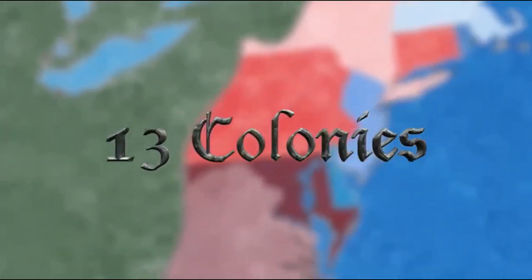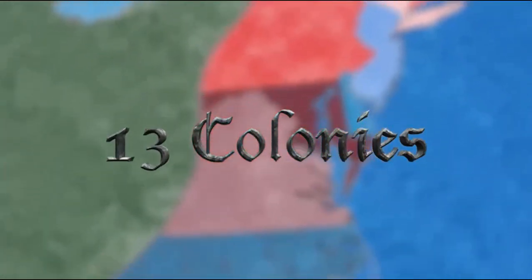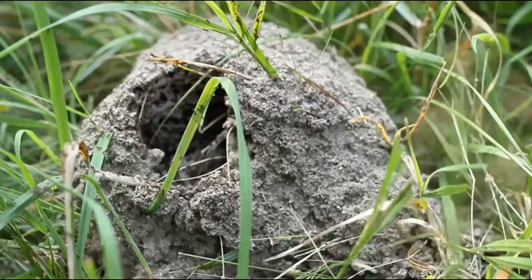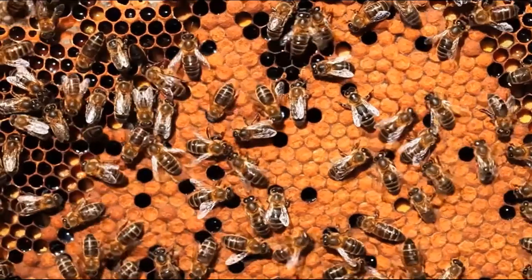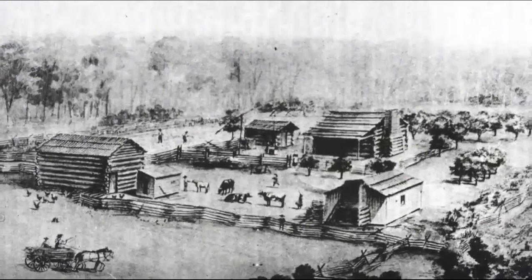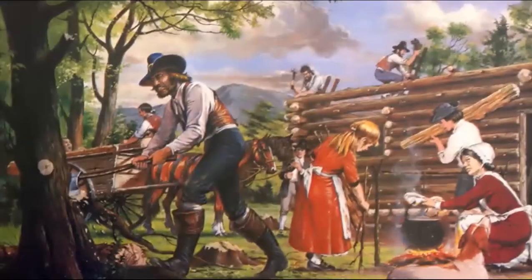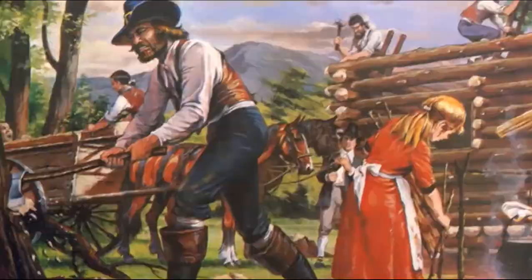Clarendon Learning explores the 13 original colonies. What is a colony? Well, there are ant colonies, bee colonies, and Malibu Colony Beach. A colony is where a group of people settle in a new place and work together for a common goal.